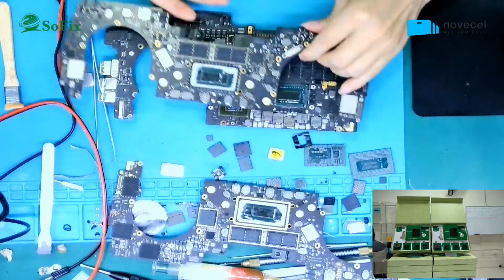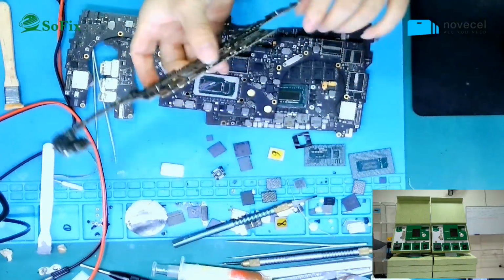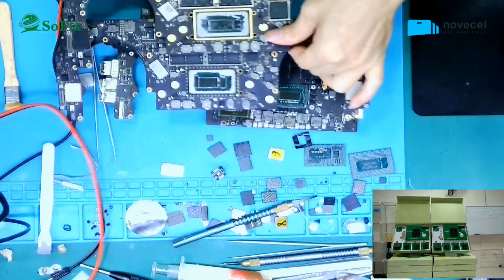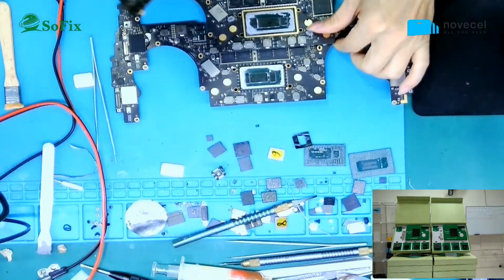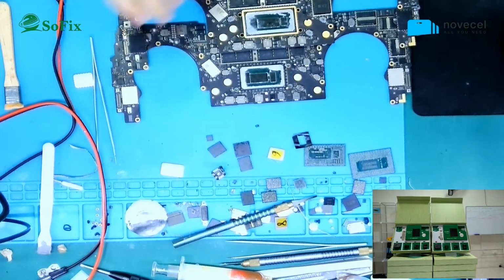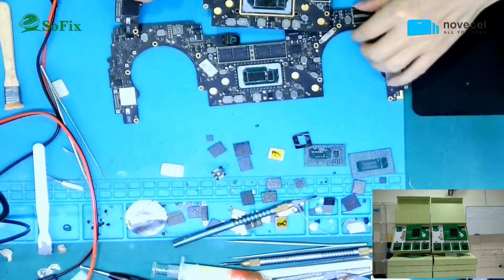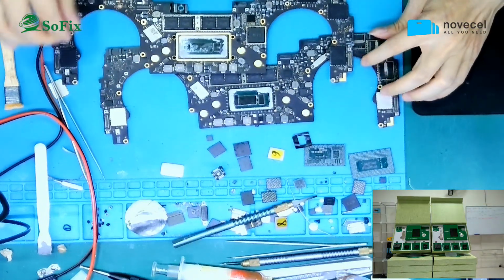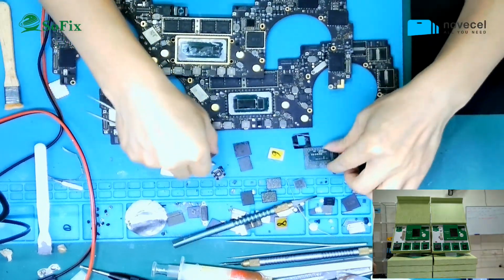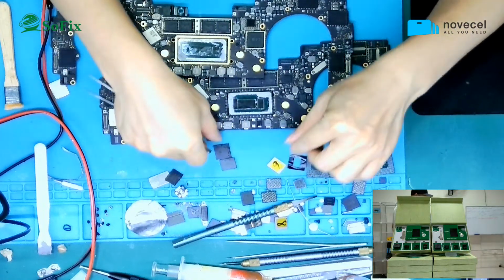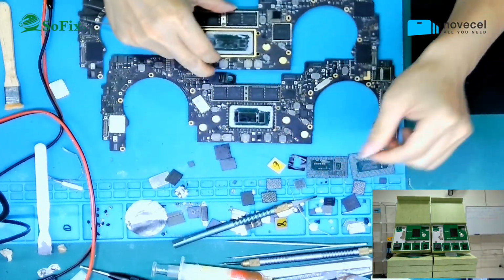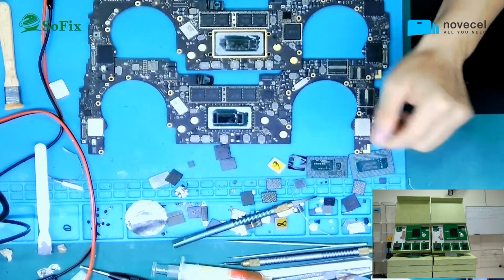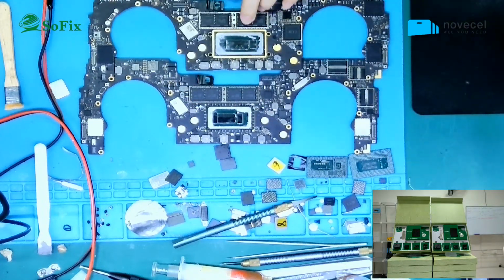So the last one is about T2. The T2 model is different from the T1 model. Okay, you can see the T2 model. Which one is different? You can compare. You can see the T1 and T2 motherboards together and the differences. This is the T1 model, A1706.